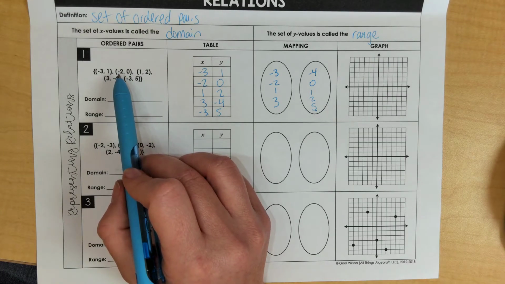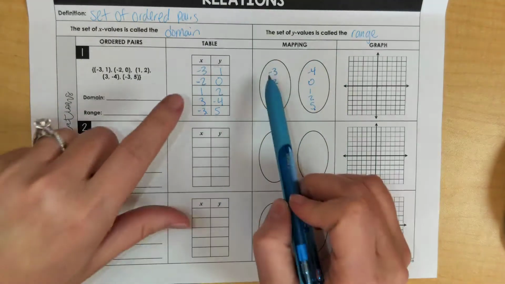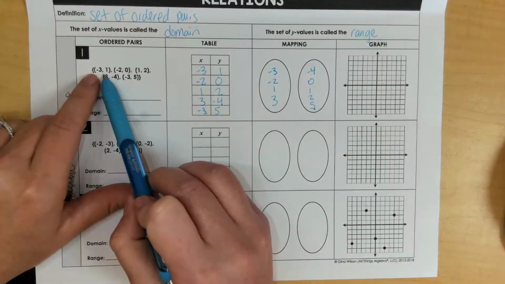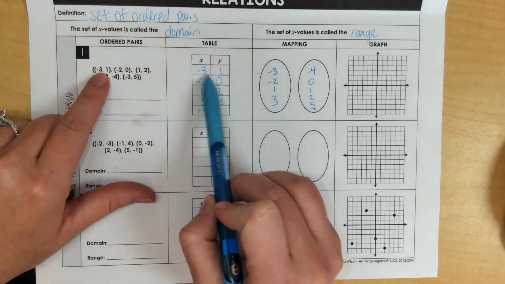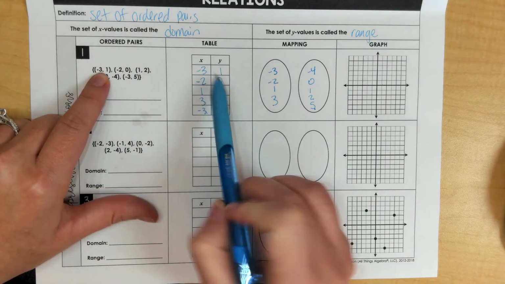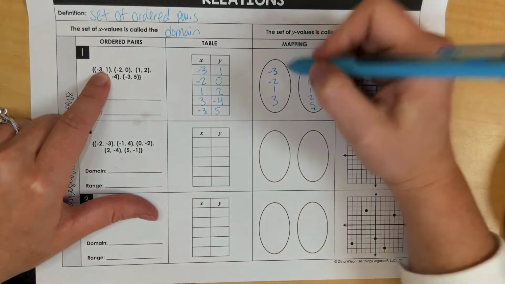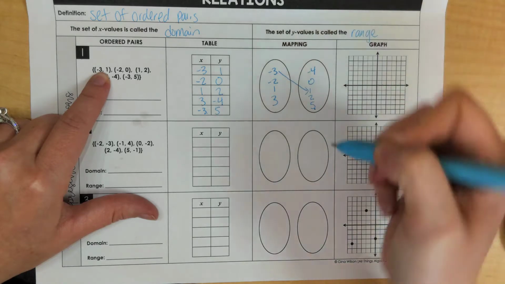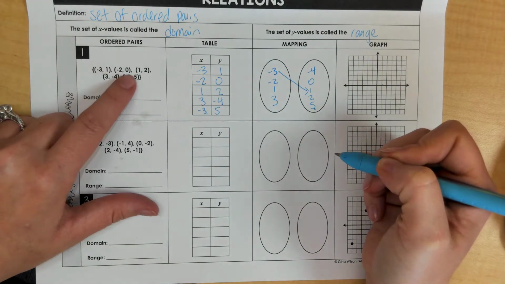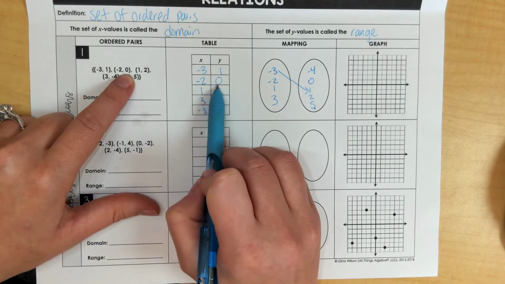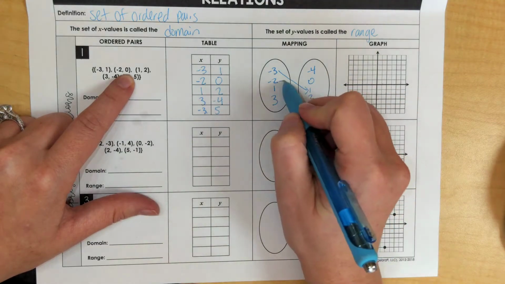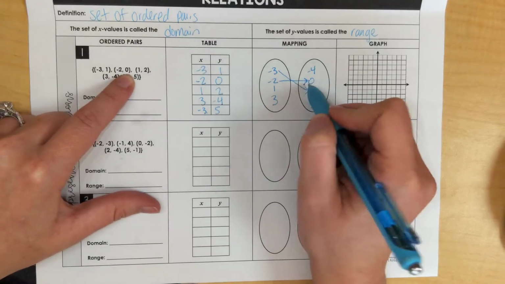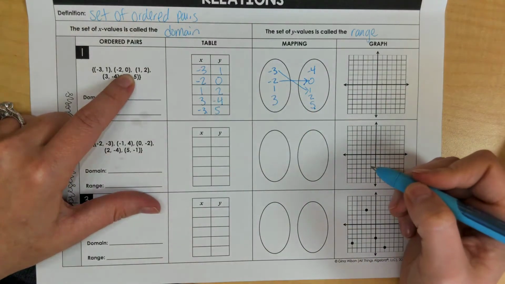Now, the mapping part of this is where we match the x value that goes with the y value. So here, the point is -3, 1, and you can see it here in the table as well, -3, 1. So the -3, we're going to draw an arrow to the 1 because they go together as an ordered pair. Then we have -2, 0, and we see it again in the table. So I'm going to take the -2 and draw an arrow to the 0, meaning that those two go together to create an ordered pair.